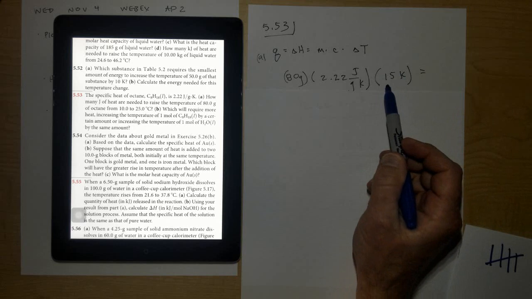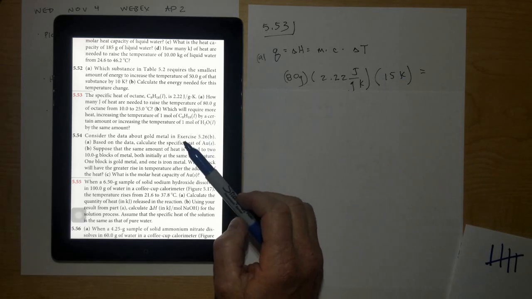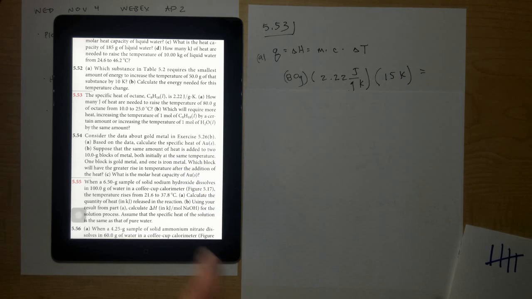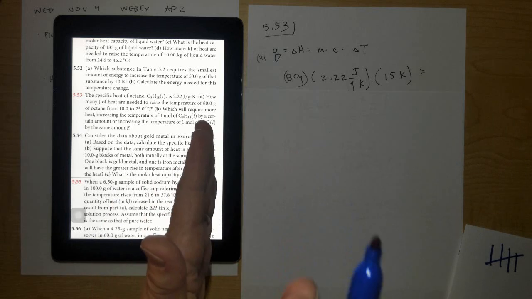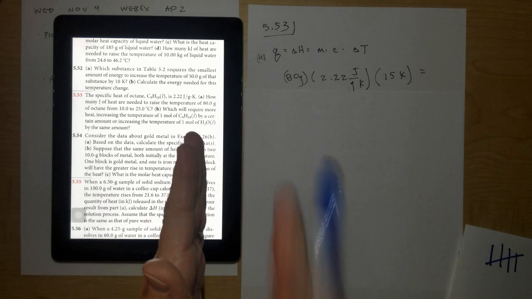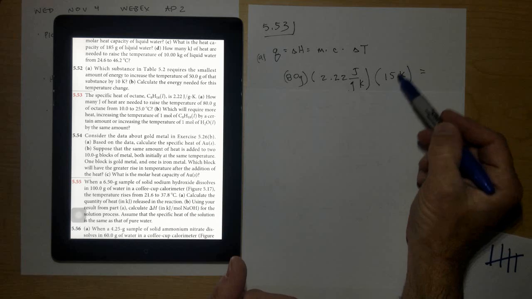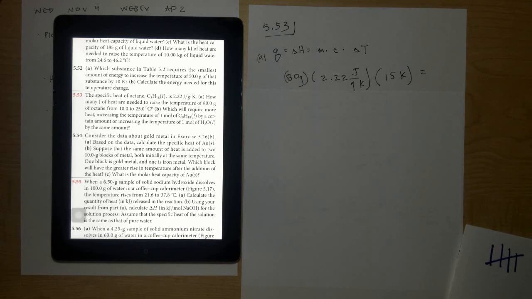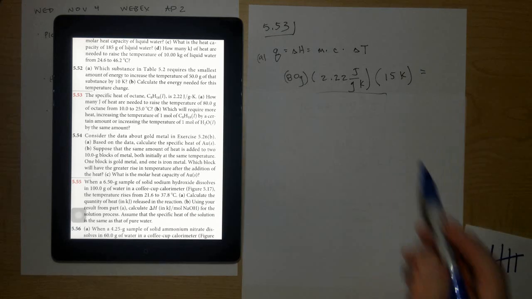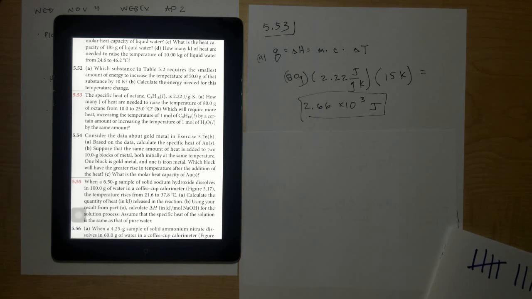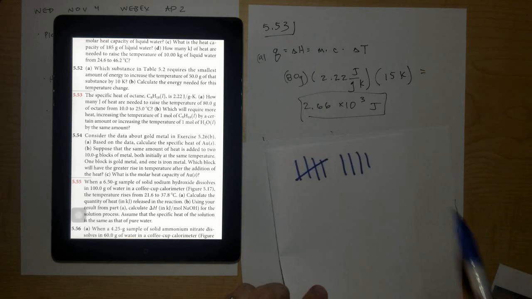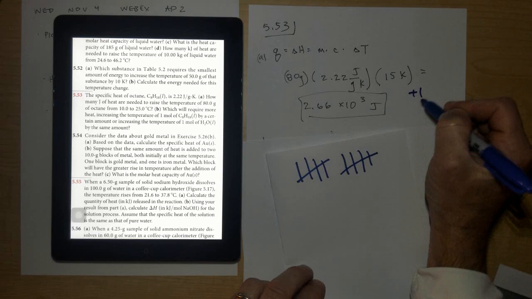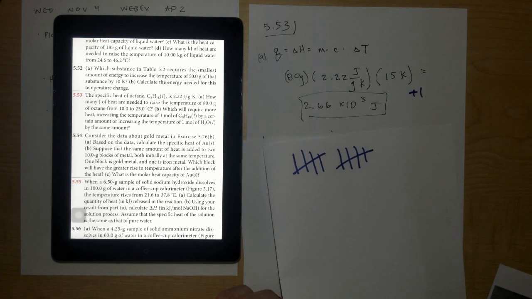And then we've changed 15 degrees Celsius, or 15 Kelvin, because remember the space between 1 Celsius and 2 Celsius and 1 Kelvin and 2 Kelvin are the same. And so you can use those interchangeably when you're looking at a change in temperature. So multiply those together and you get 2.66 times 10 to the third joules. That gives us our 10th possible point. Make sure you got the work down and the answer correct.